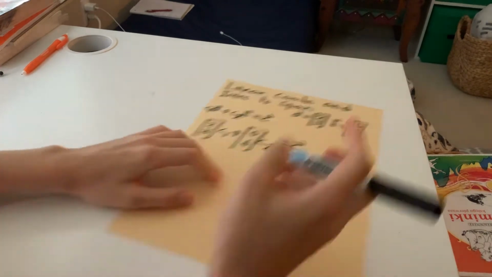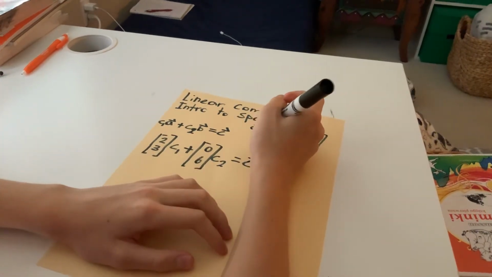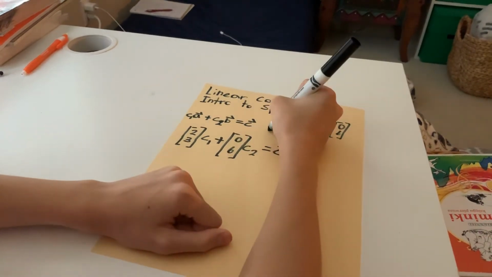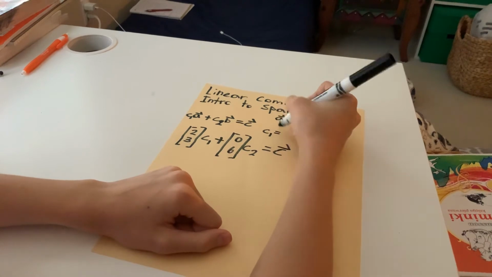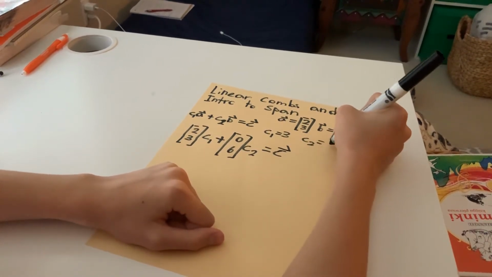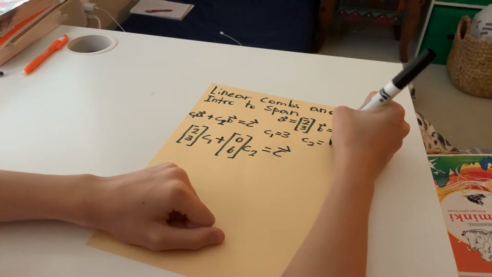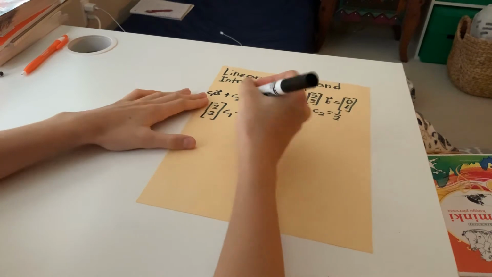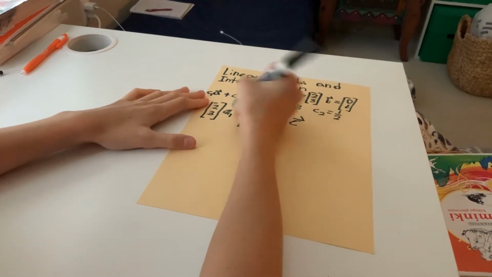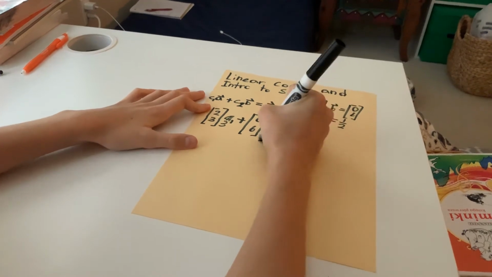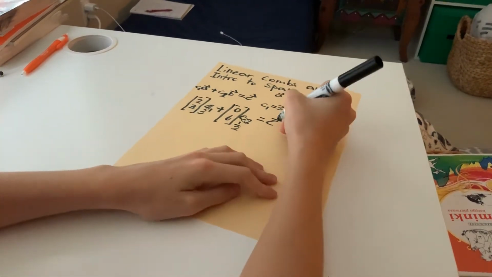So why don't we set C1 equal to 3 and C2 equal to 1/2. Let's try that. So what would that equal? Basically, it's just scalar multiplication, remember?